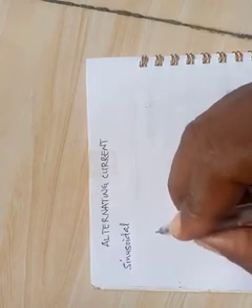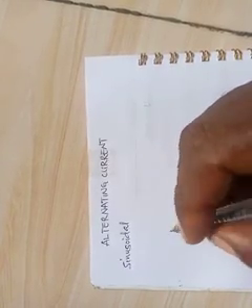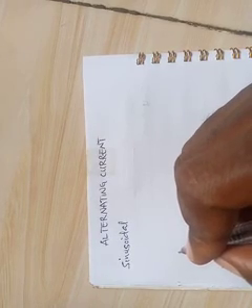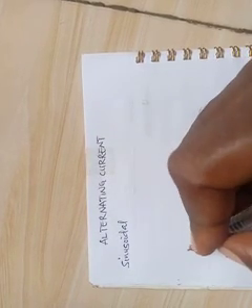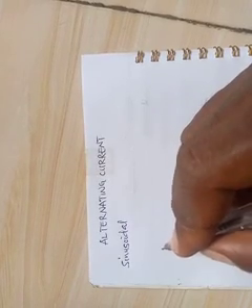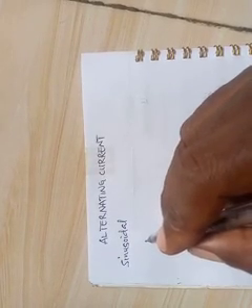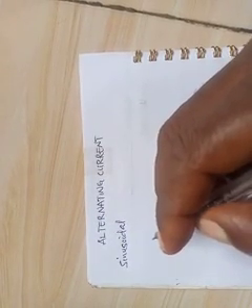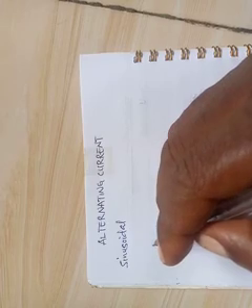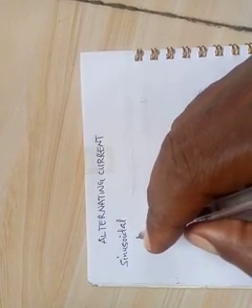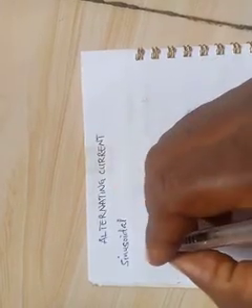Now that's what we're going to consider in this video. For example, if we have a coil of wire rotating with constant angular velocity in a magnetic field, it will develop a sinusoidal alternating current. Now, the main feature of that sinusoidal alternating current is that the direction of flow and the magnitude of current changes periodically.